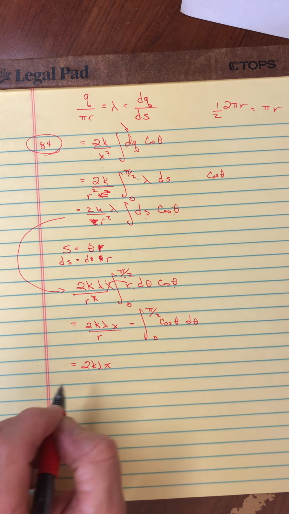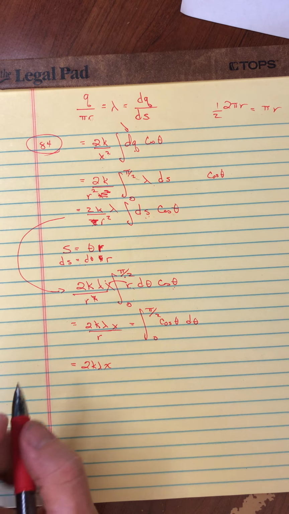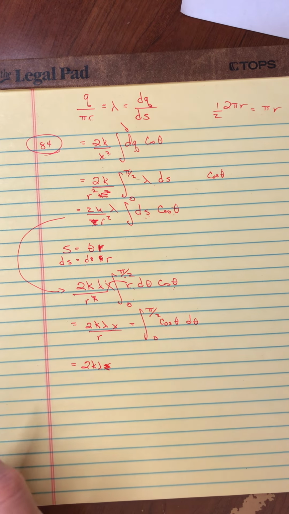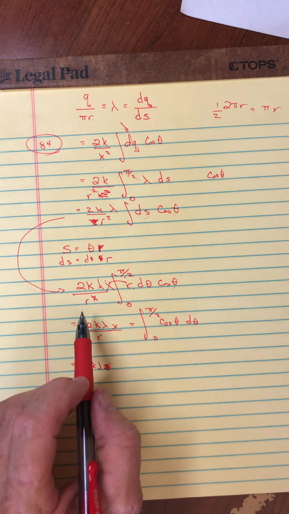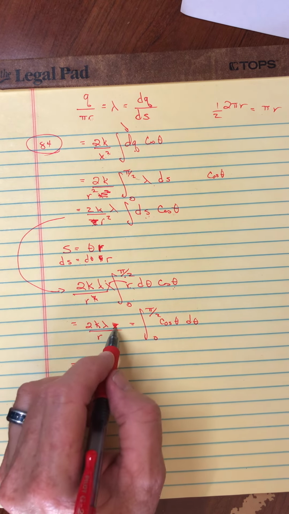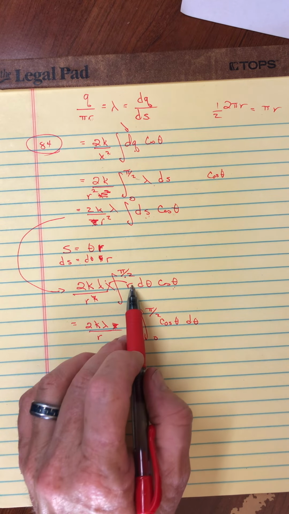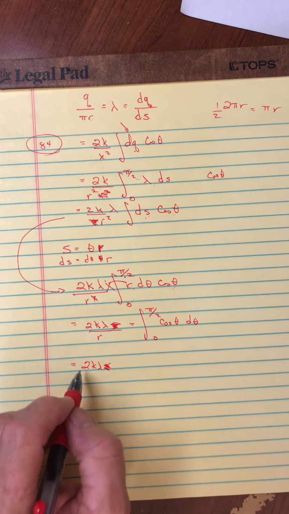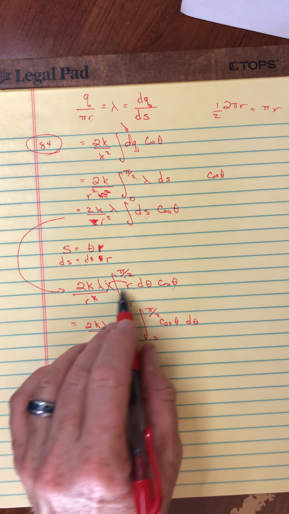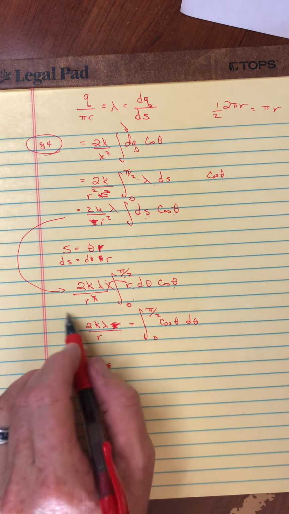Now this can be a pretty hard integral. I copied an x down here. Why did I do that? That was supposed to be the r coming out and then being crossed out. So there's no x there. That was me bringing out the r and crossing it out.